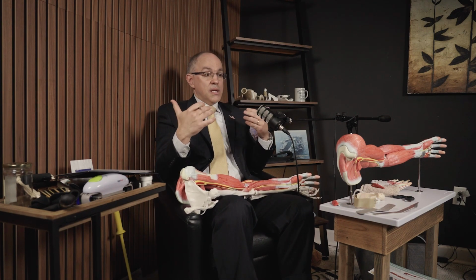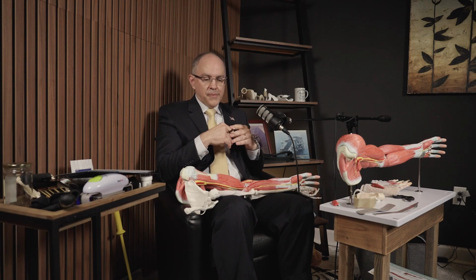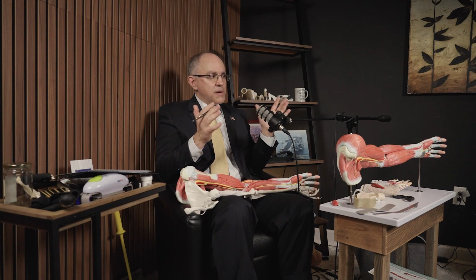Then I want to press in here in the ulnar fovea. And is it tender upon palpation? Is it tender when I press? So the patients will actually jump. Yep, pretty tender. Okay, that's sore. So we'll do several different things.